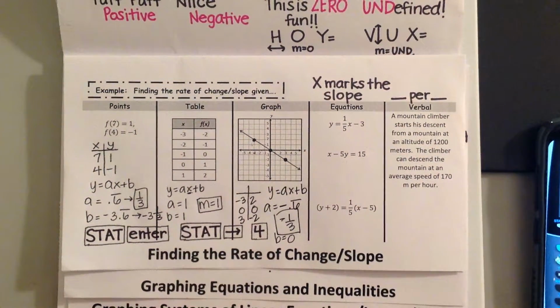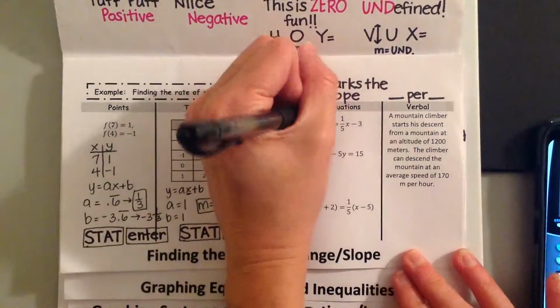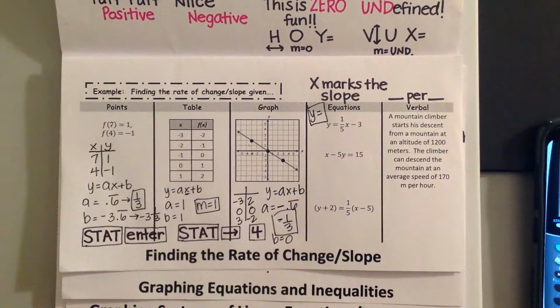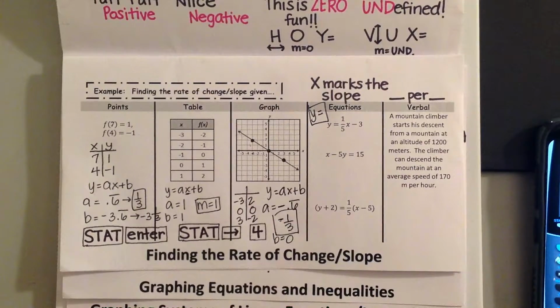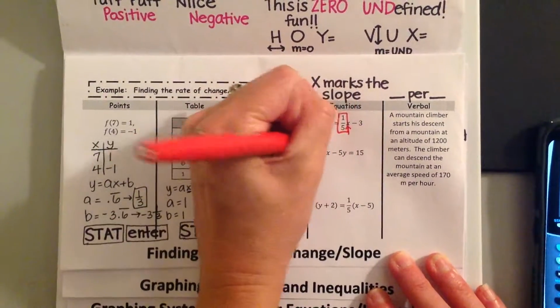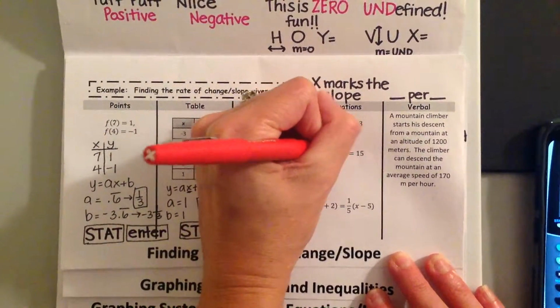Okay, for equations, all you have to do is make sure that they are in y equals format. Then you're just going to look for the coefficient of x. So in the first one, the coefficient of x is 1/5. So here's x. There's my coefficient. So my slope is 1/5.